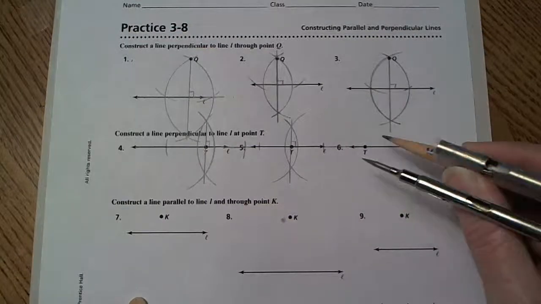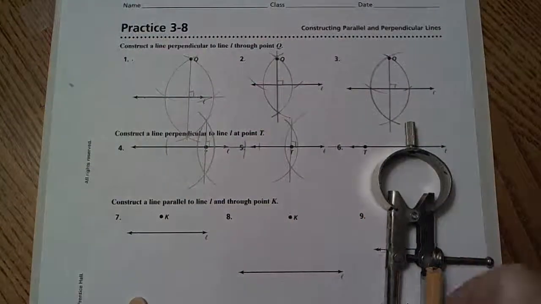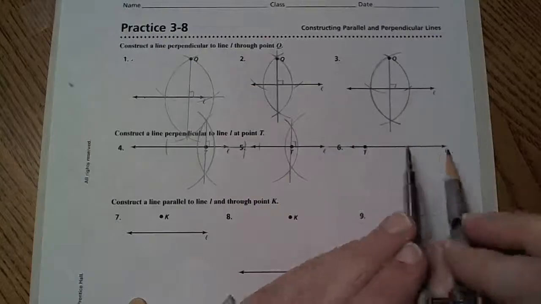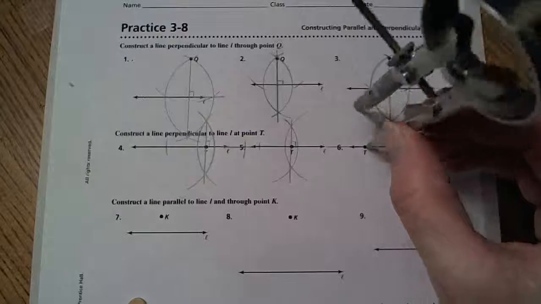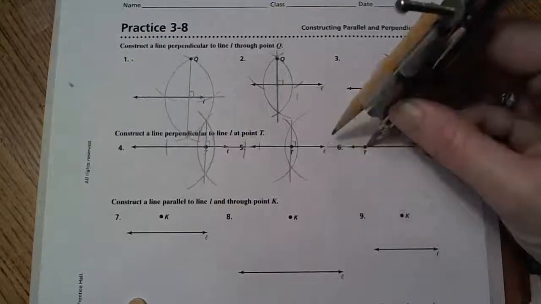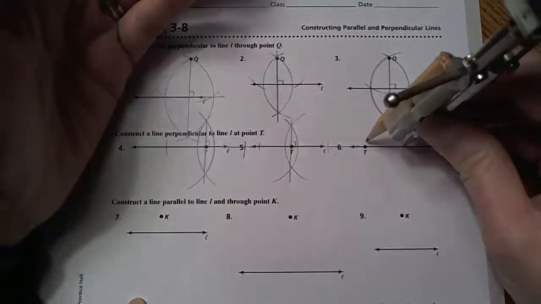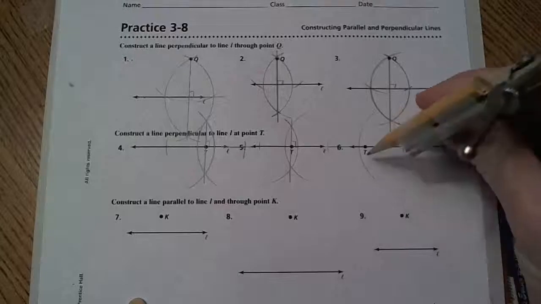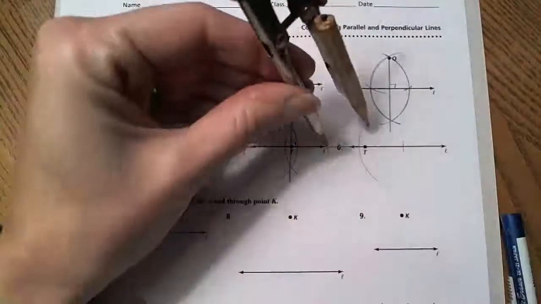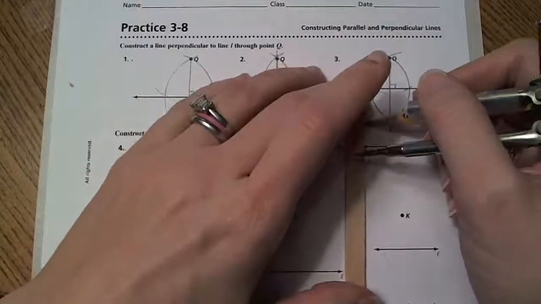Number 6. T's way over here, but that doesn't bother us. I am going to erase this little line there so I don't get confused. So now I have to be equidistant from T on either side of T and going through line L. So here's one point, and swing it around to see another. Now I'll move the point over to my new intersection, but I can't just draw the arc because it won't overlap. Open the compass a little bigger, draw the arc, move to your other intersection, draw the other arc, and connect your overlapping arcs.